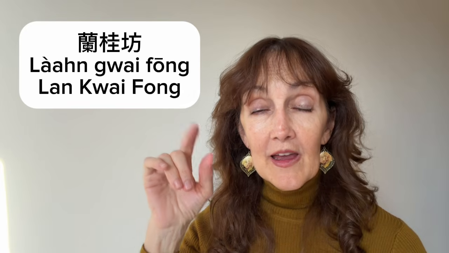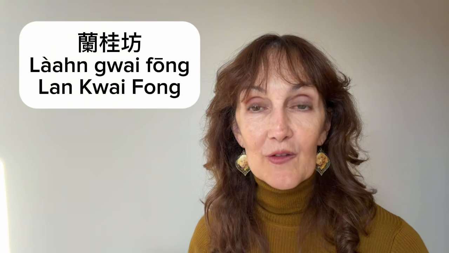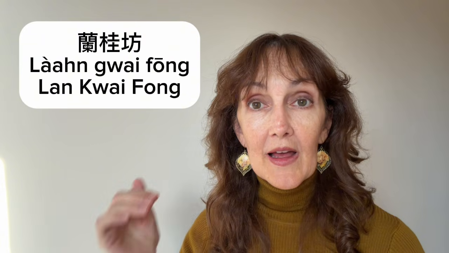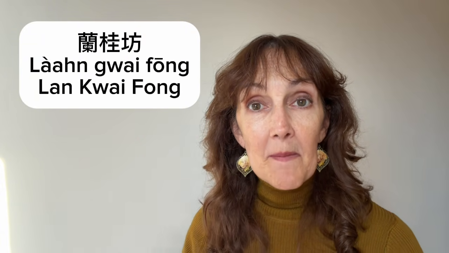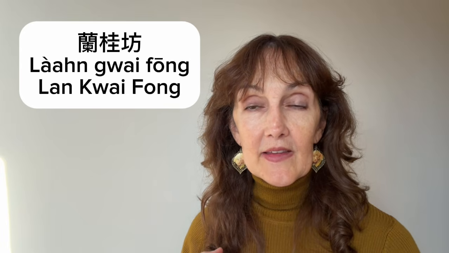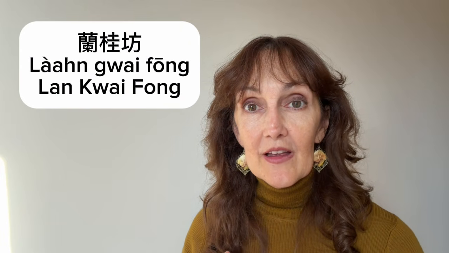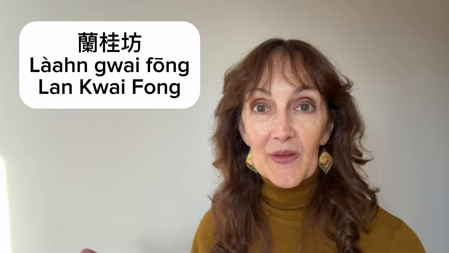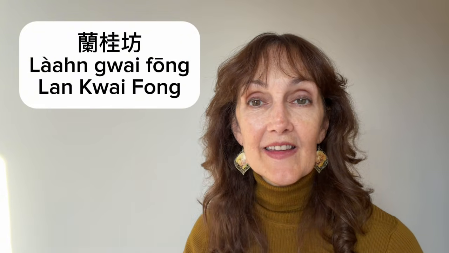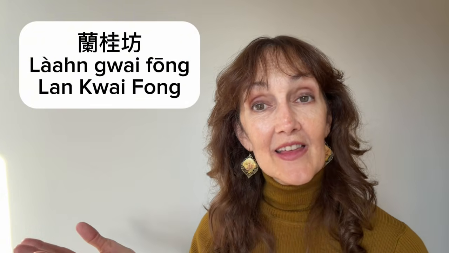Lan Kwai Fong is the very popular nightlife district, and it takes its name from a lane or an alley actually called Lan Kwai Fong. But remember that in English it's spelled with a K, and in Cantonese it's going to be pronounced with a G. So Lan Kwai Fong is that nightlife district on the island in Central.